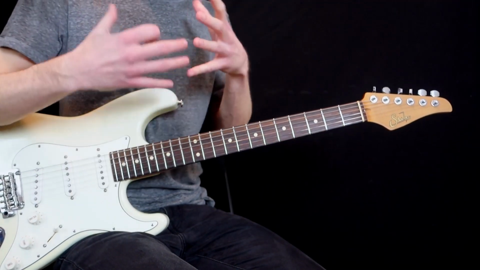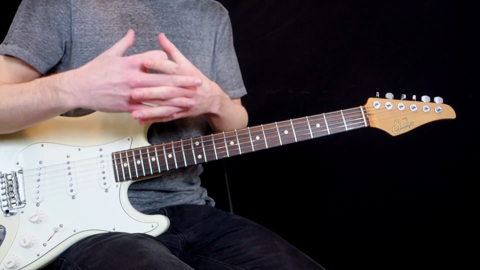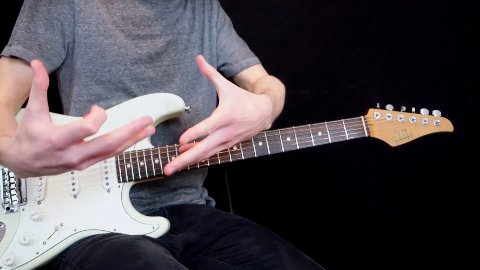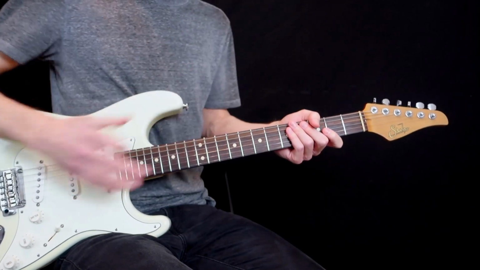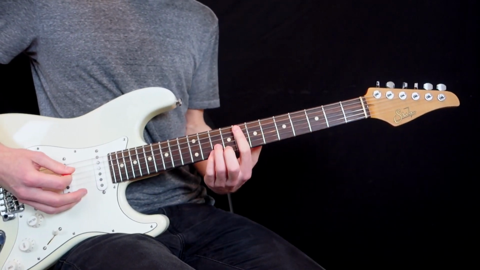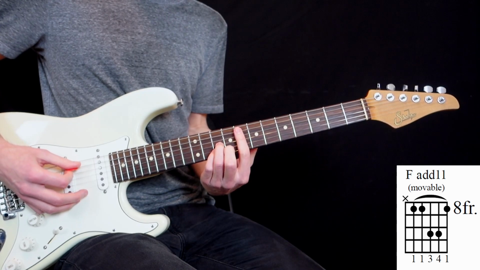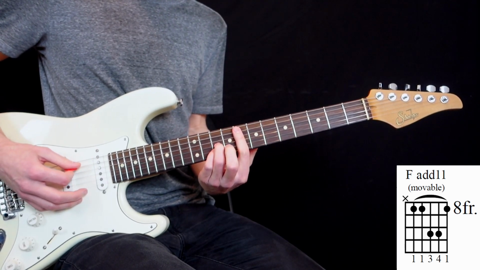So, without further ado, I'm going to show you all 31 chord shapes. I'm going to start with the movable voicings, and then I'm going to give you many beautiful open voicings. So the first one is on F. That's an F major ADD11, and it's played like this.